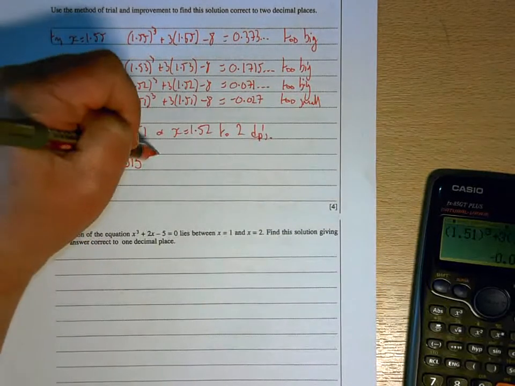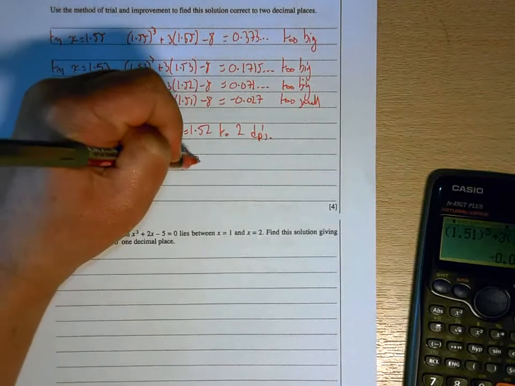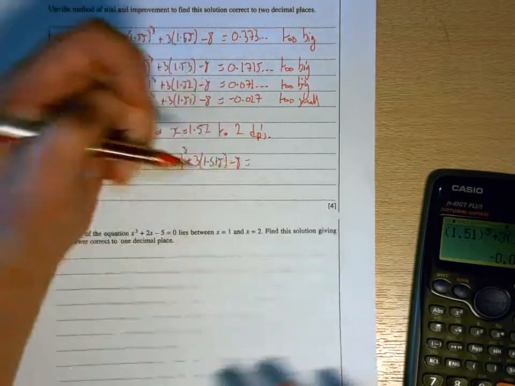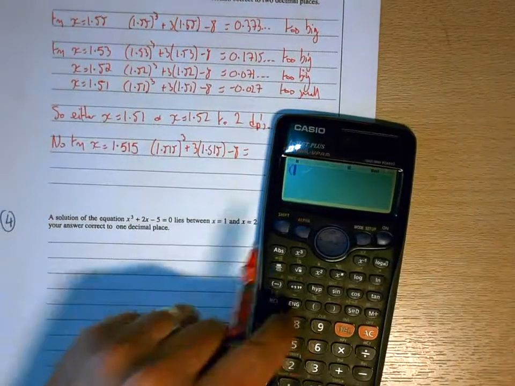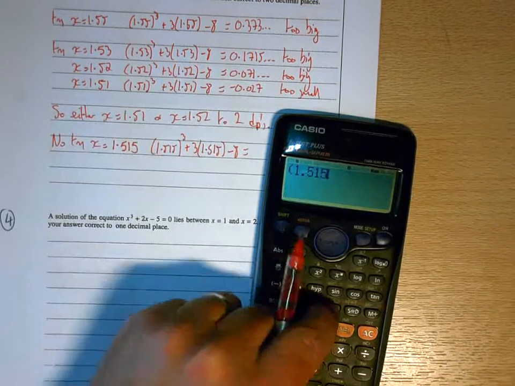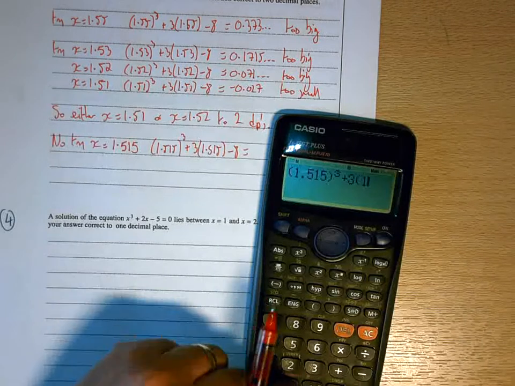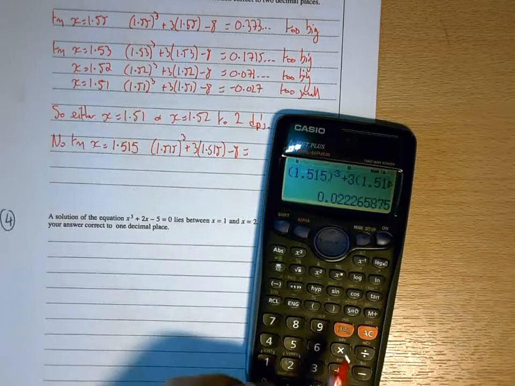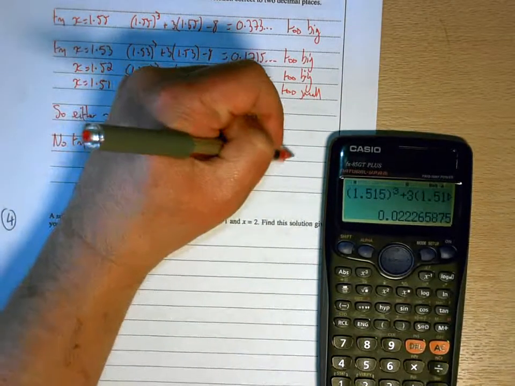Putting that into my formula, it is too big, 0.0222 and so on.